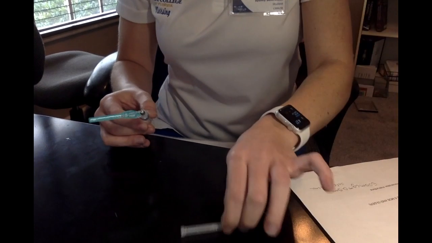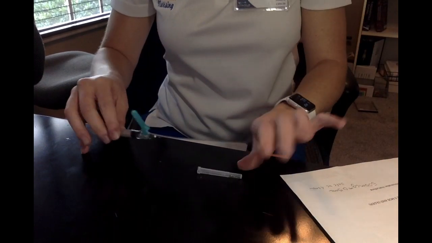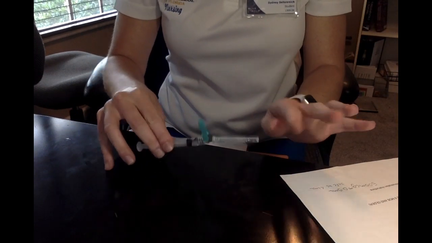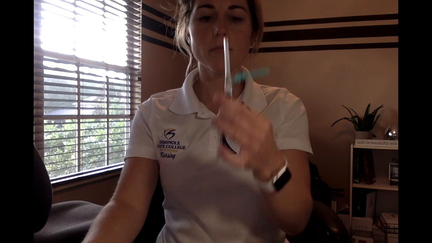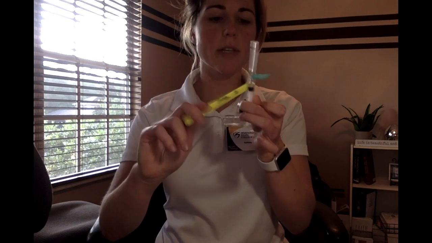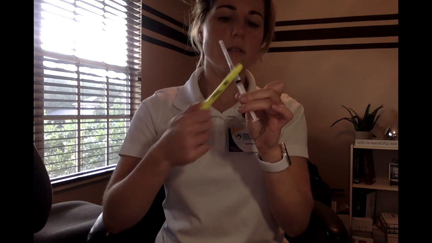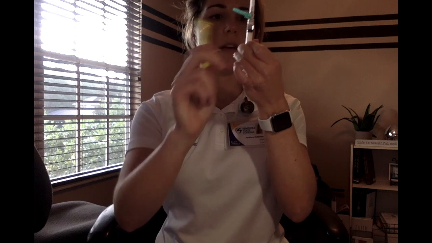And then to recap, we would do it like this. Okay. So multi-dose, we would label it time, date, and initial. And then for the syringe, we're going to go ahead and tap if there's any air bubbles. Okay, looks pretty good. And then we would label the syringe with the patient's name, the drug dose, time, date, and then my initials on here.